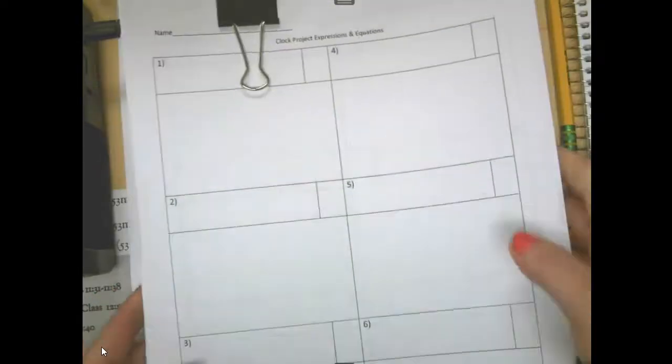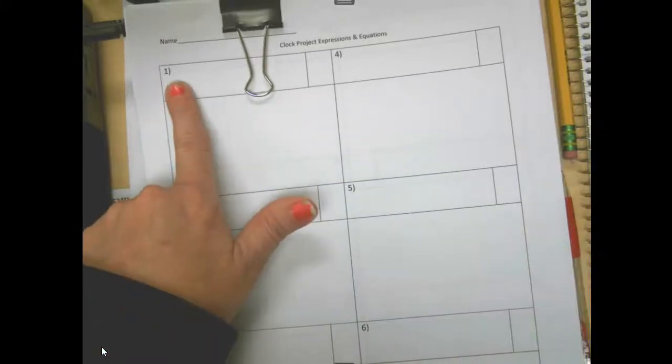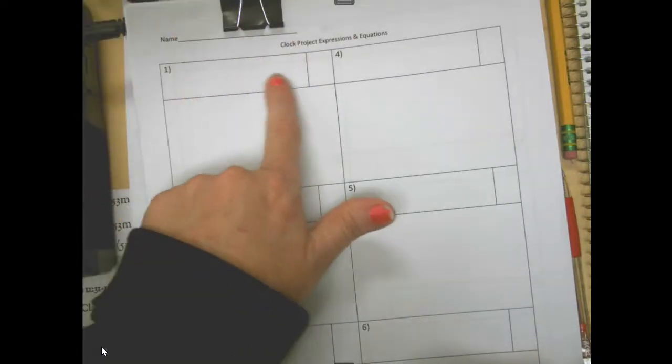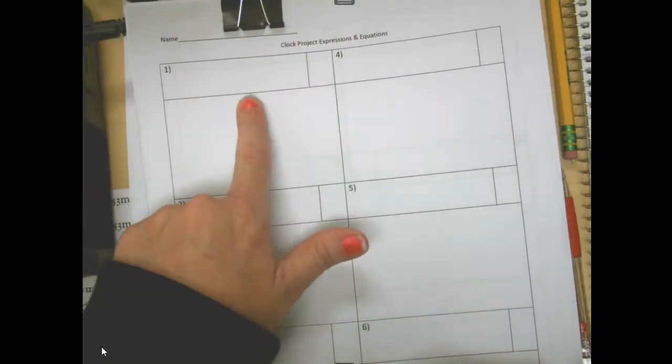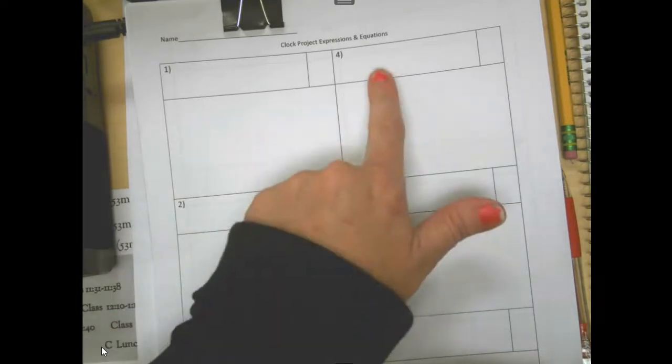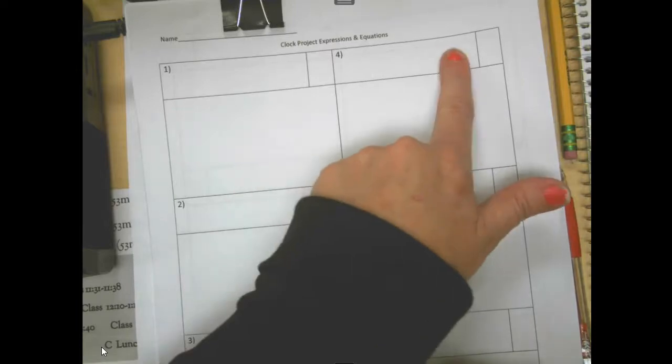And you're going to put them on here. So if the answer ends up 1, you are going to put the equation here. Show your work to get the answer, and then you're going to do number 4 here if the answer is number 4. These are going to be the equations you will use.